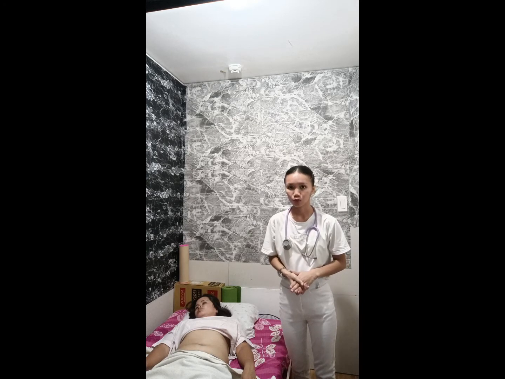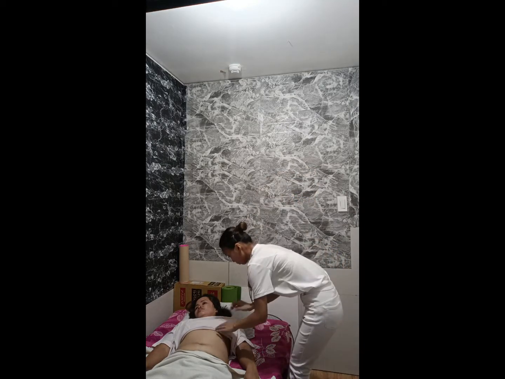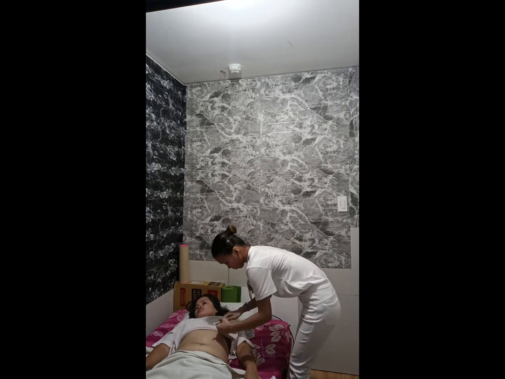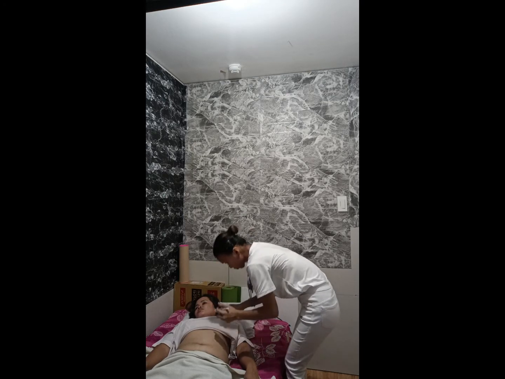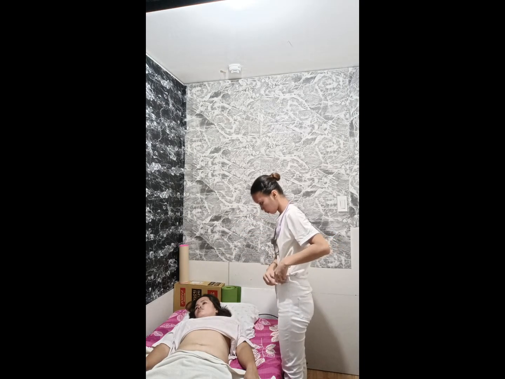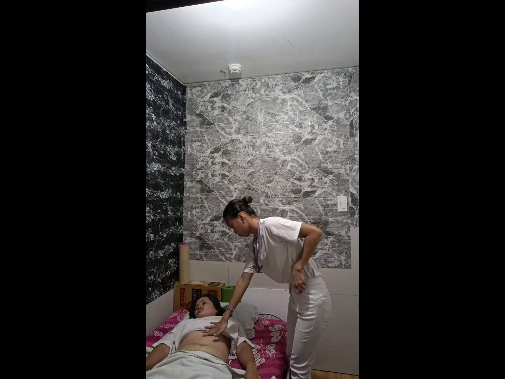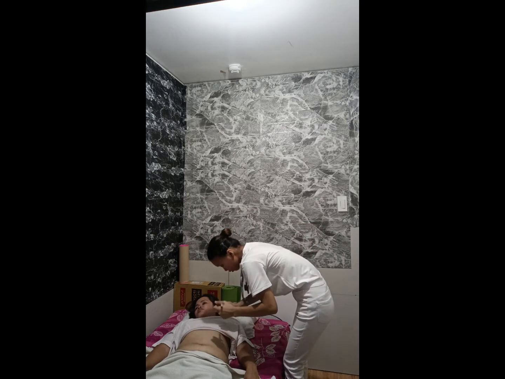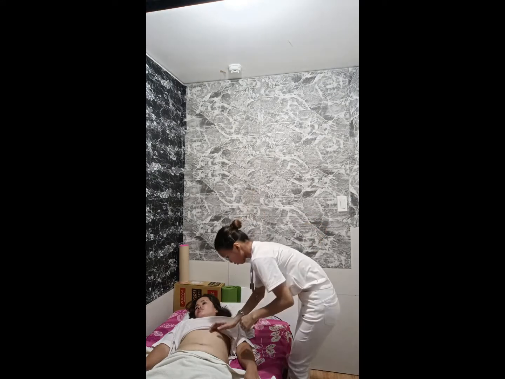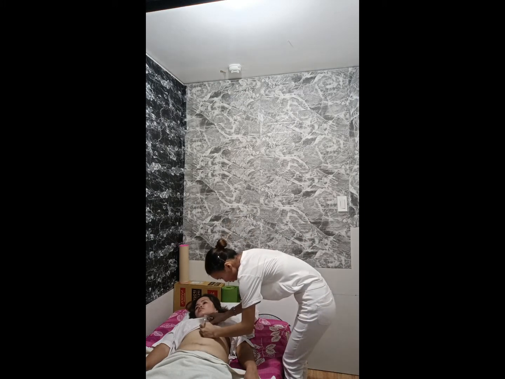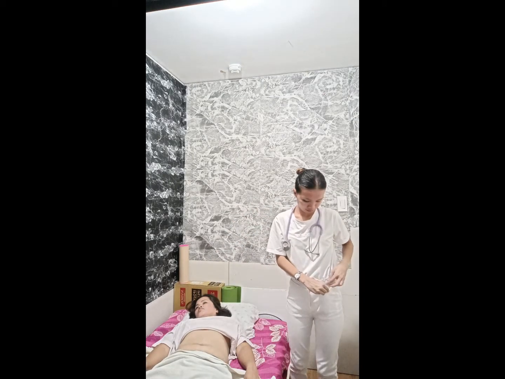And then afterwards is to do the same in the midsternal line. And then measure the marks.